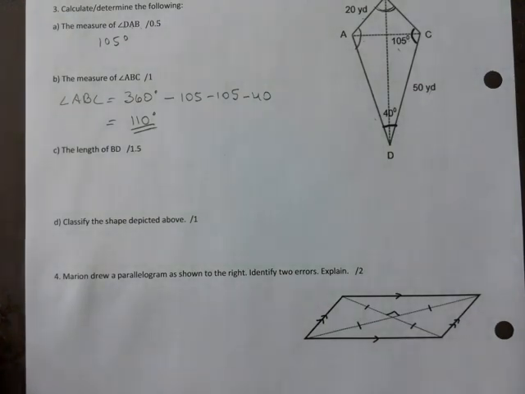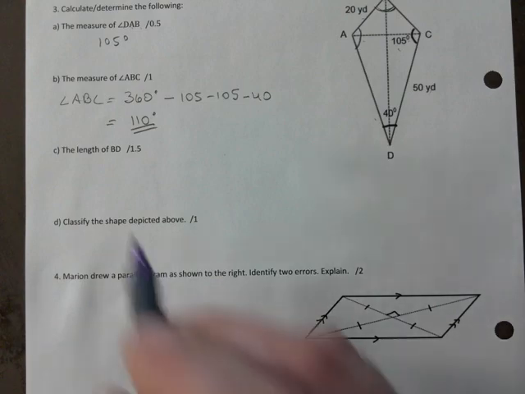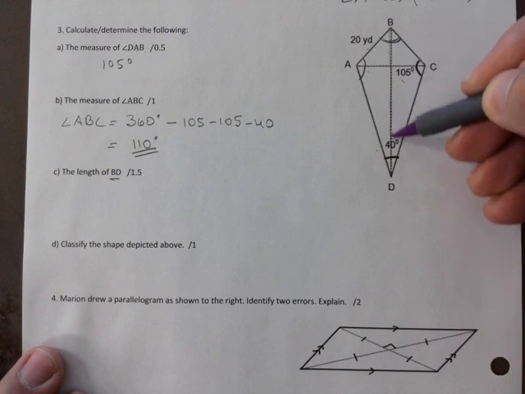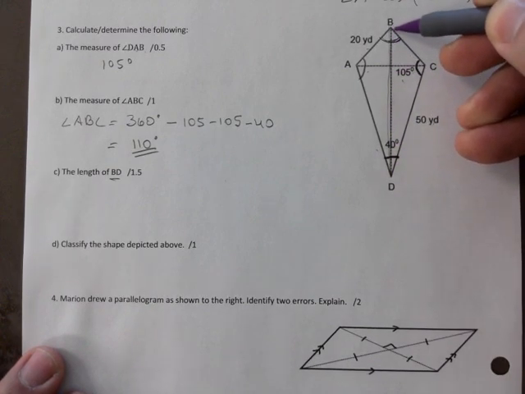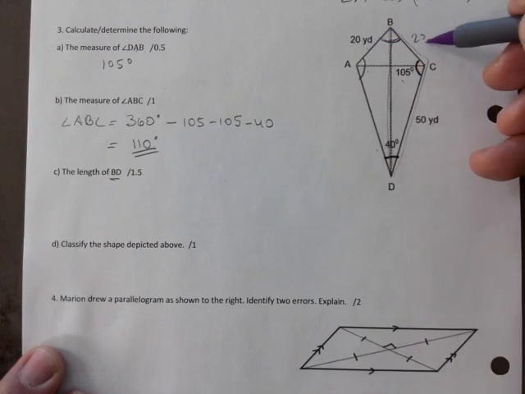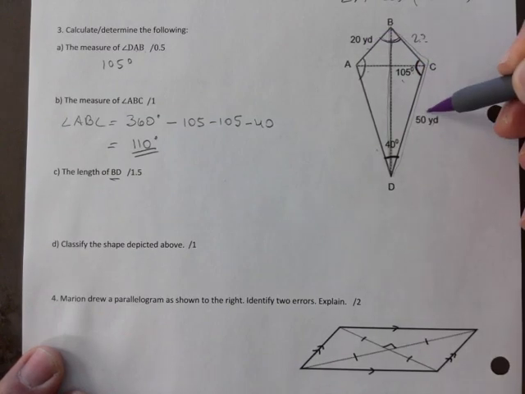Triangles 180, 4-sided 360. Okay, let's keep going. BD is the, pay attention, BD is the long diagonal here. I'm going to use this triangle. This is 20, right? If this is 20, that's 20. So if SAS.